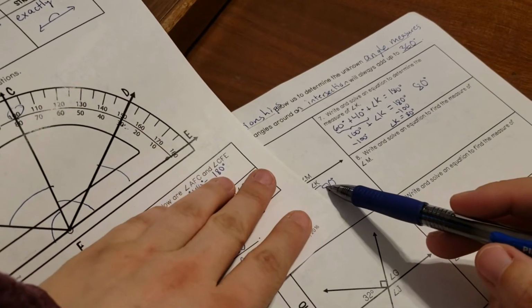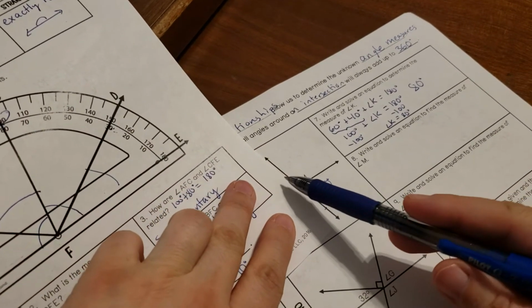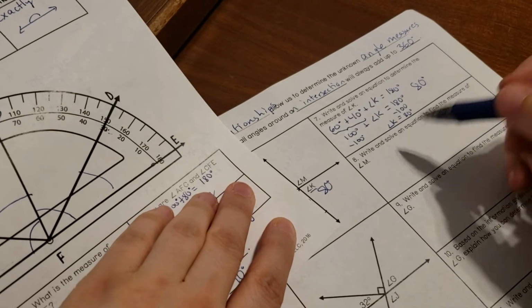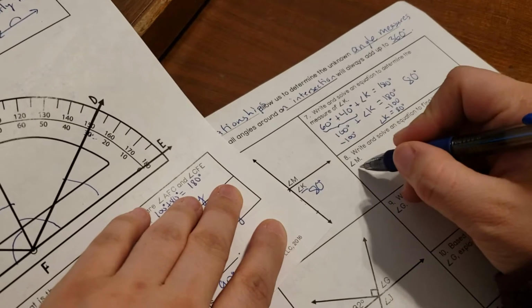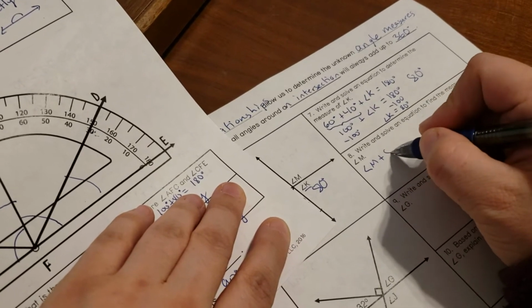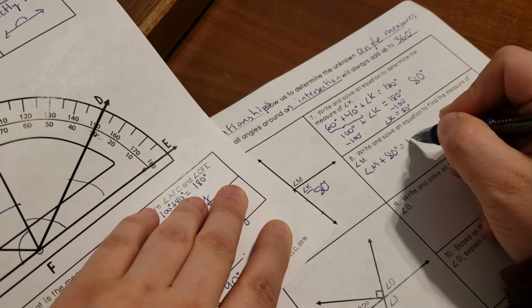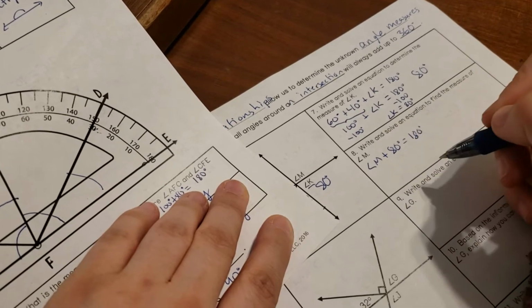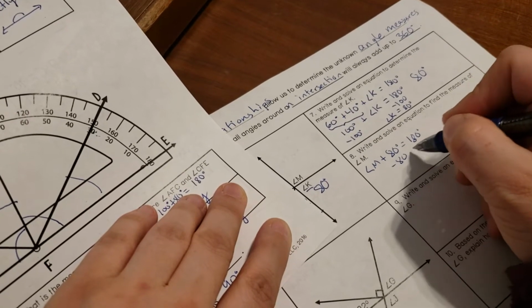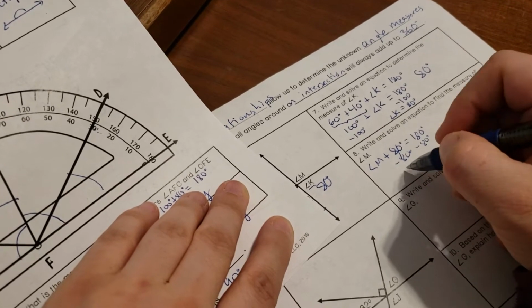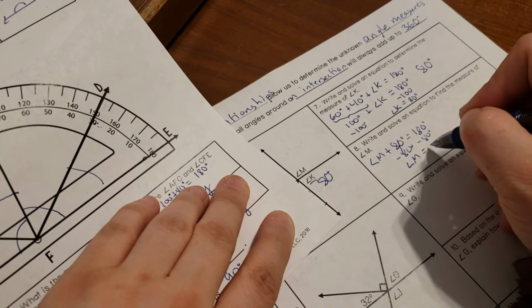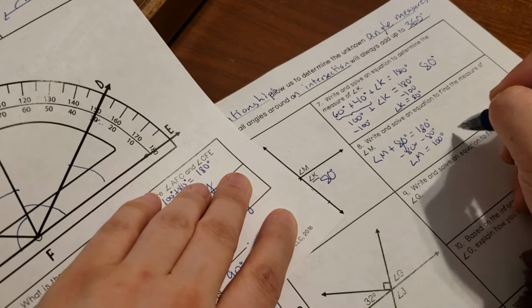I know what angle K is, and if I look at those two, I've got a straight line. I can do the same kind of thing. I can say that whatever angle M is, plus 80 degrees, is 180 degrees. So take away the 80, and you've got that angle M is 100 degrees.